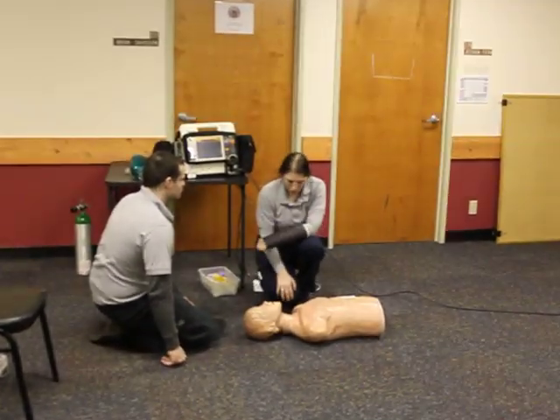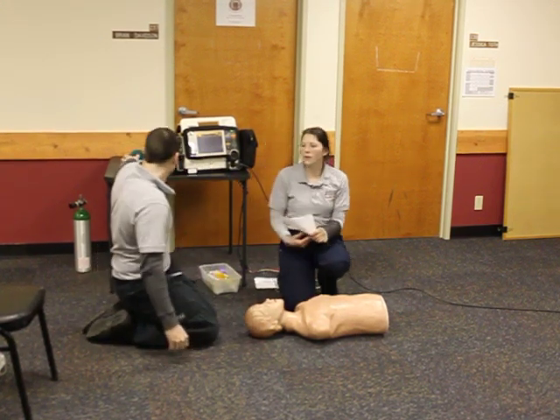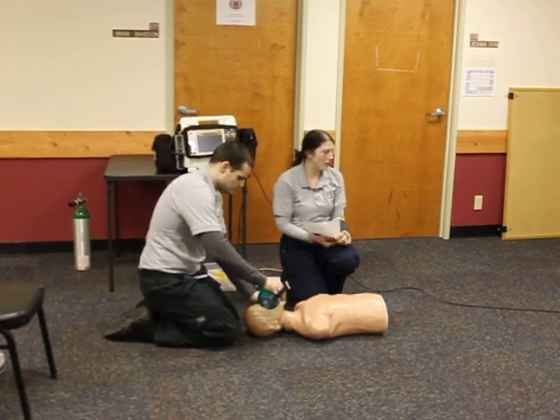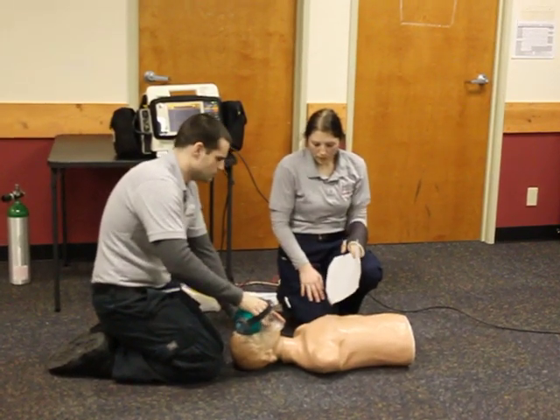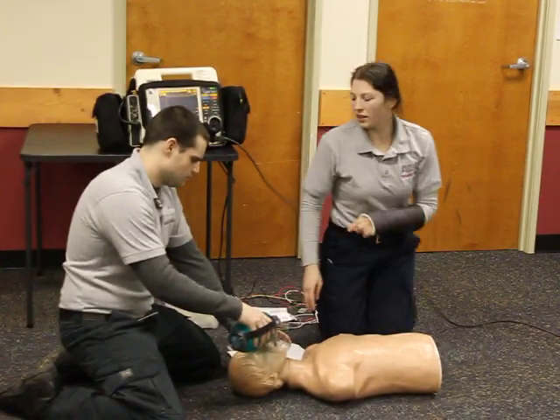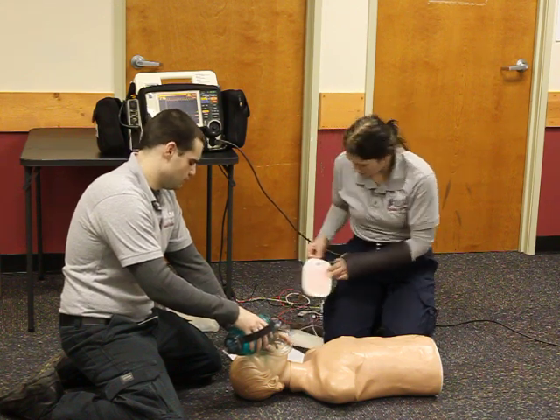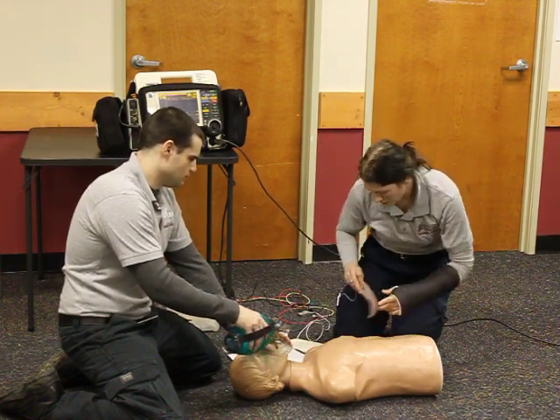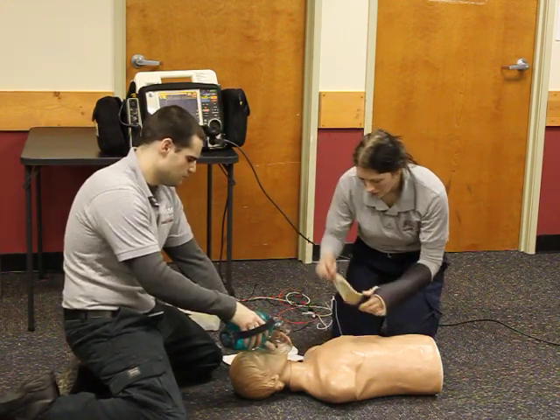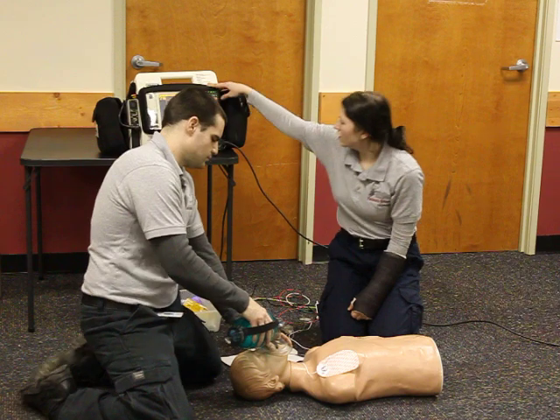I'd like to place an OPA to help keep the airway open and have my partner use a BVM to ventilate the patient, 1 breath every 5 to 6 seconds on high flow O2, 15 liters per minute. I'm also going to check the monitor. I still see he is in SVT. So I'm going to prepare to synchronize cardiovert. Once my pads are in place, I'm going to set the monitor to sync.